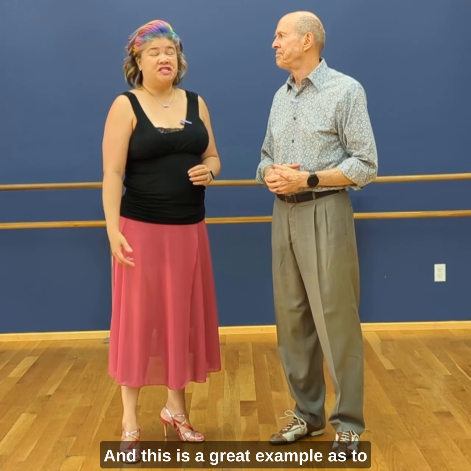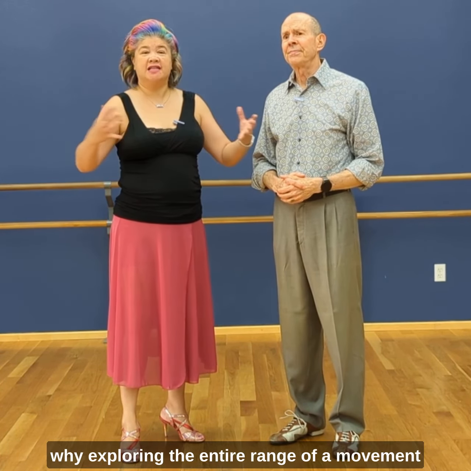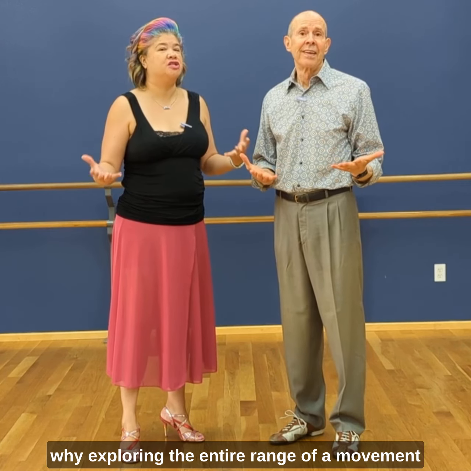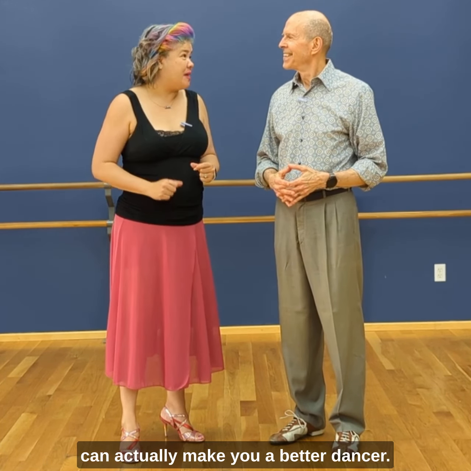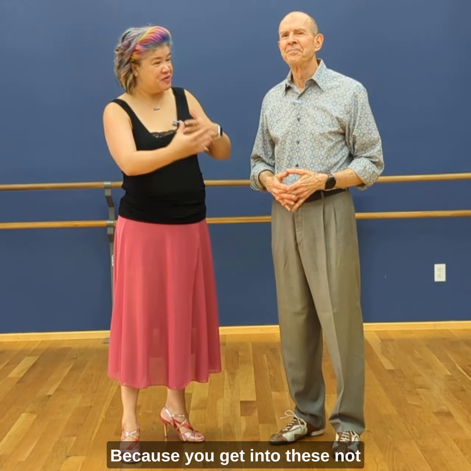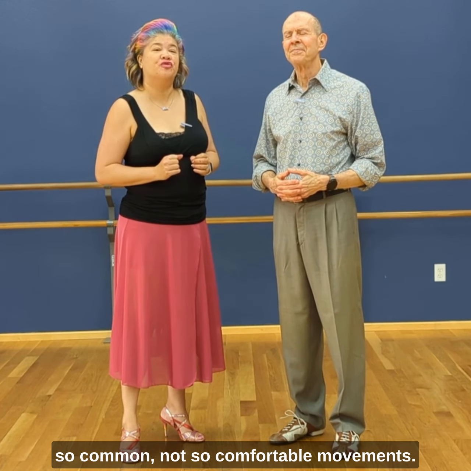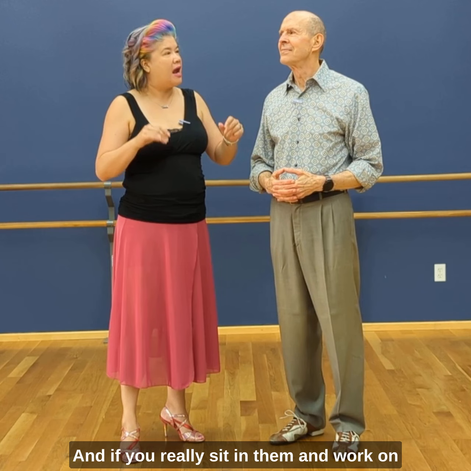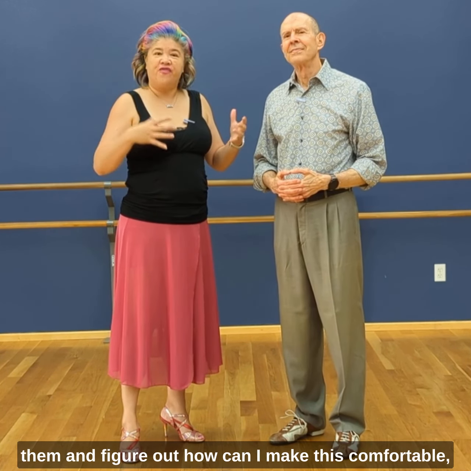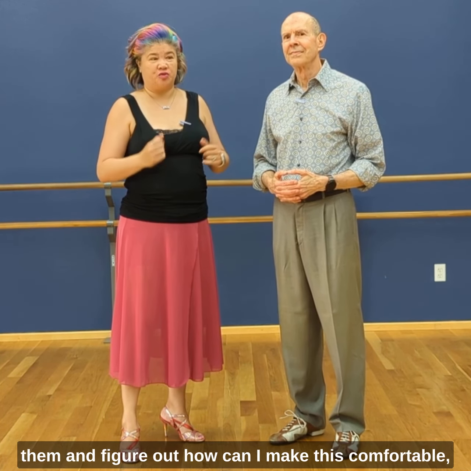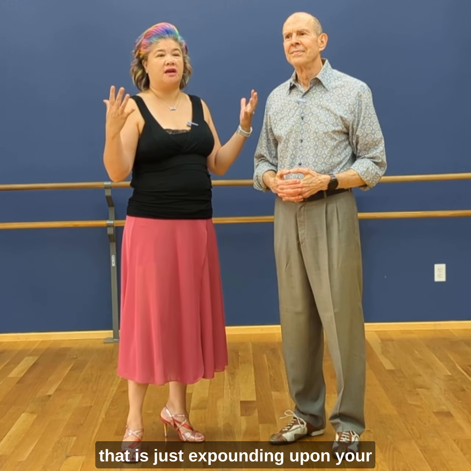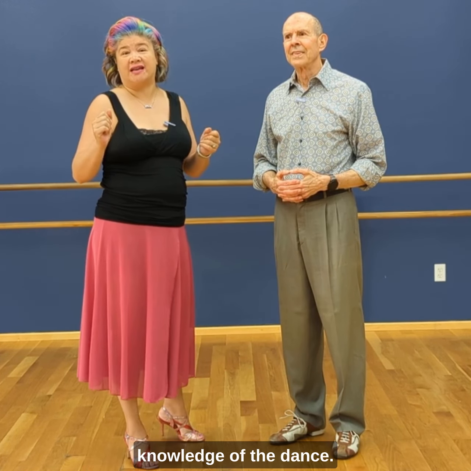same time. And this is a great example as to why exploring the entire range of a movement can actually make you a better dancer, because you get into these not so common, not so comfortable movements. And if you really sit in them and work on them and figure out how can I make this comfortable, that is just expounding upon your knowledge of the dance.